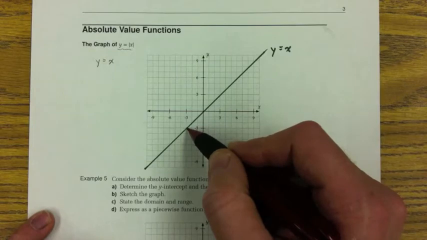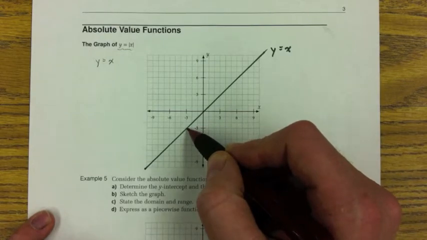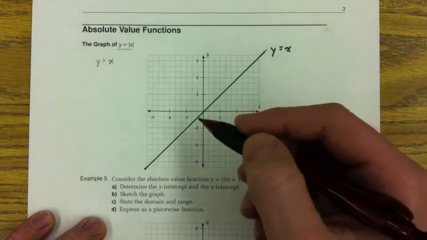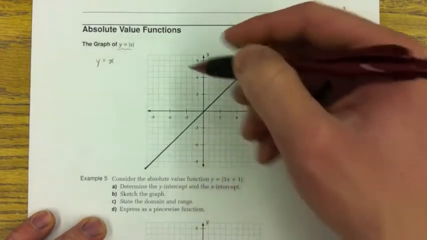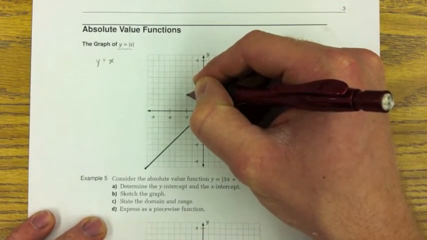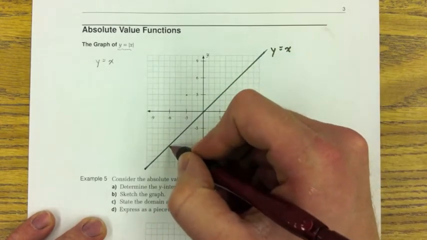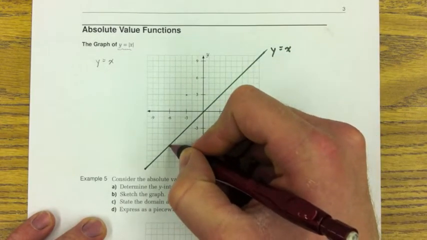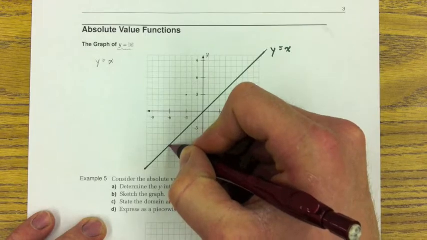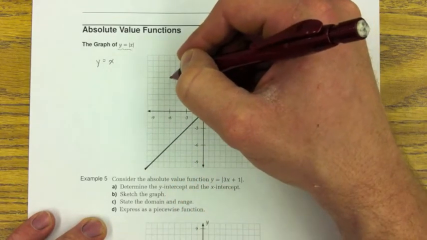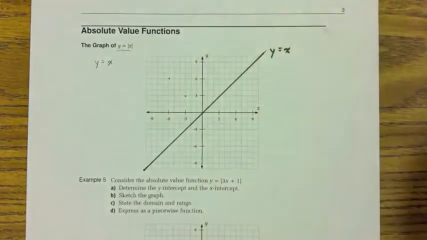So, here, where our y value is equal to negative 3, to graph the absolute value of negative 3, we need to move up to positive 3. Here, when x is negative 6, the y value is negative 6, but our y values have to be positive, so we move it up to positive 6.